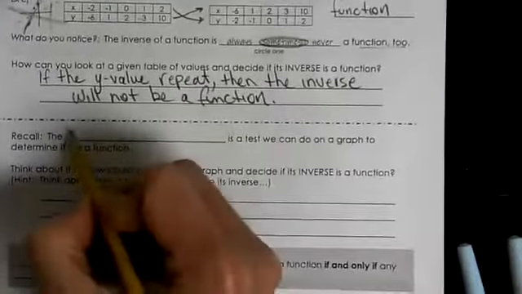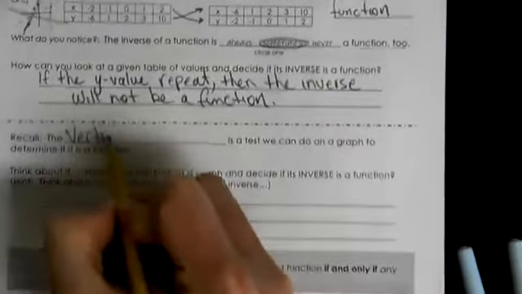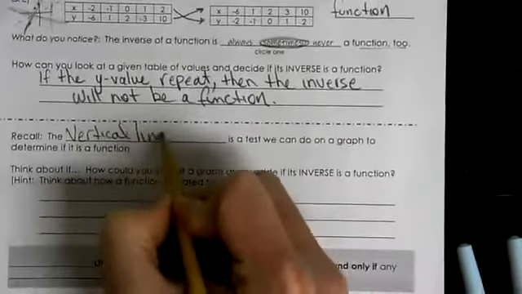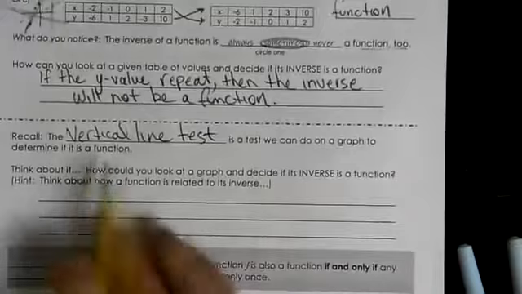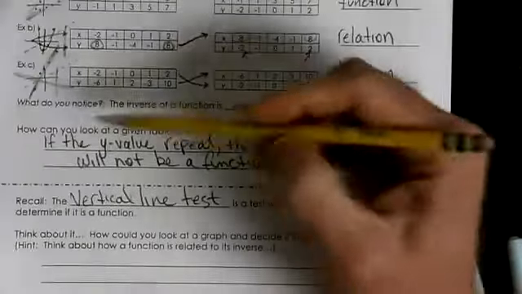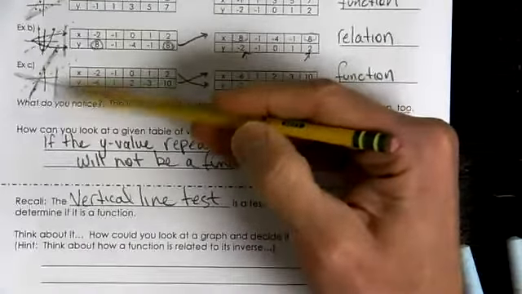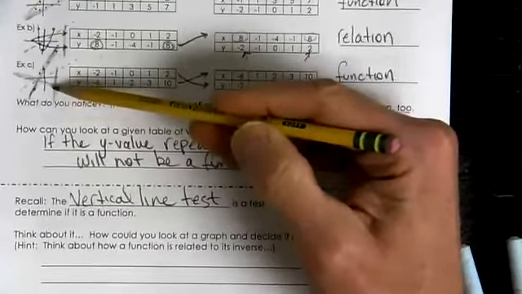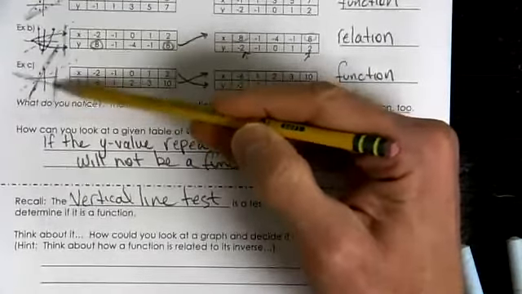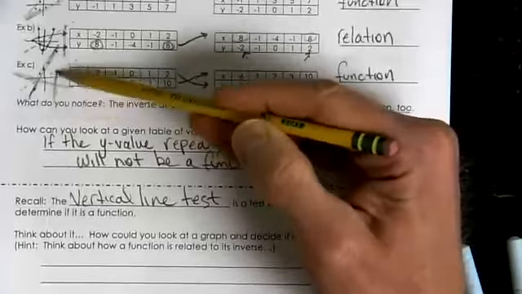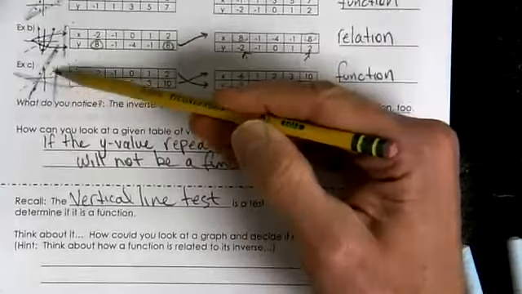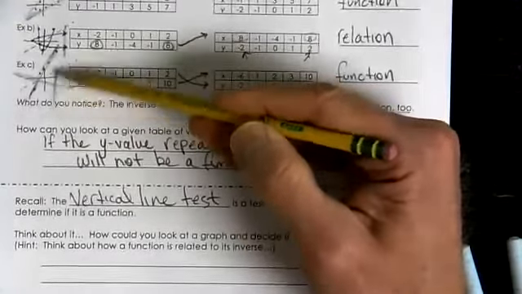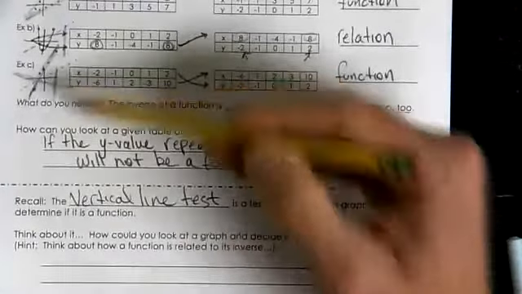Recall that the vertical line test is a test we can do on a graph to determine if it's a function. We've talked about that some here. A vertical line indicates that the x value that this is representing only has one answer for that graph. So it's going to cross that graph at one spot, which indicates it is a function.